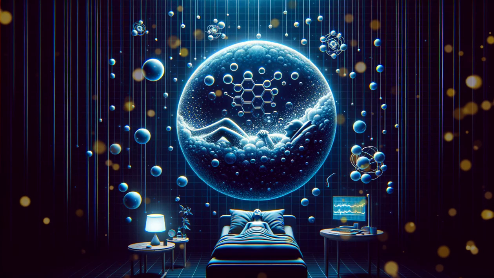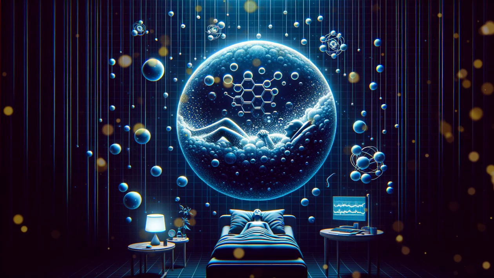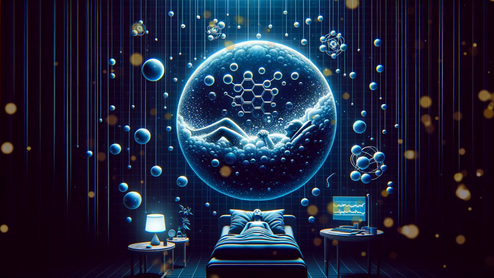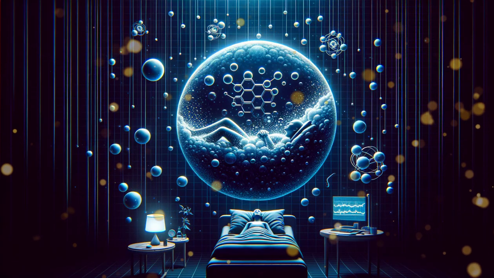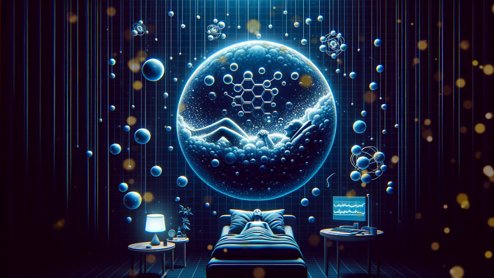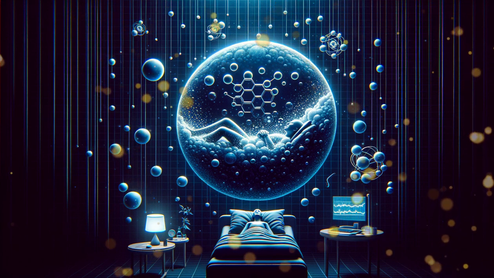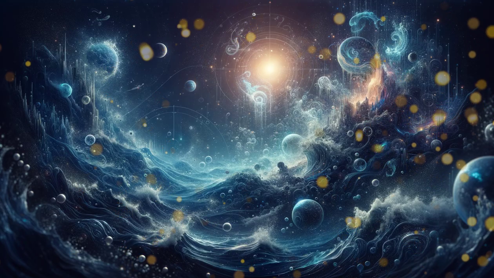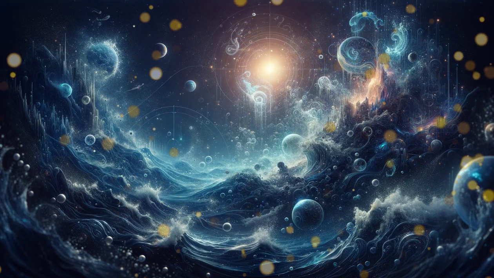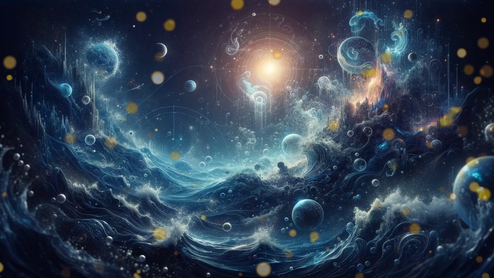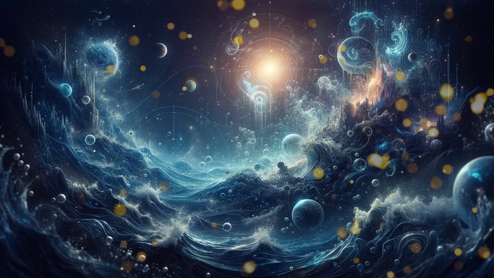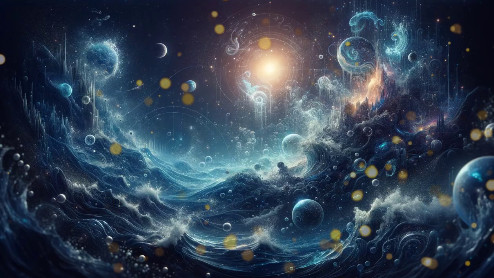Homeostasis, the state of steady internal conditions, relies heavily on water's capacity to regulate temperature, transport nutrients, and remove waste. Water acts as a buffer, moderating fluctuations in pH and temperature that could disrupt biological processes. It is as if water stands sentinel, ensuring that life can flourish even in the face of external challenges.